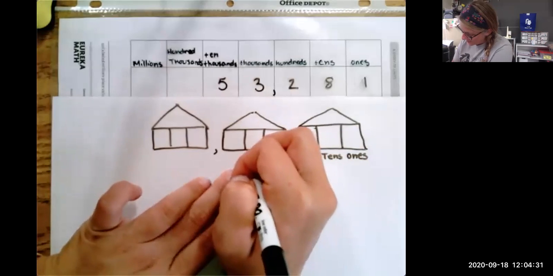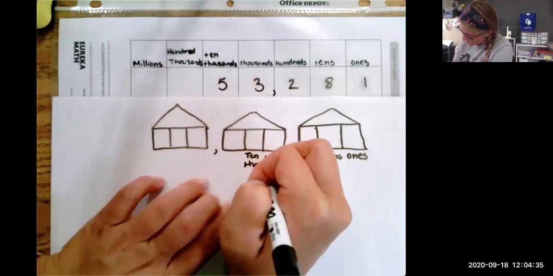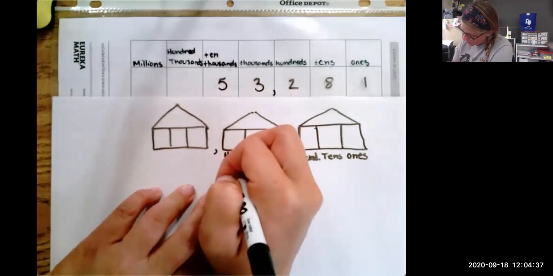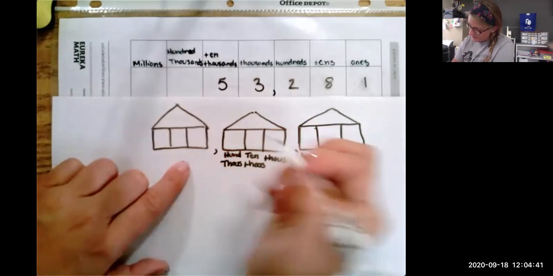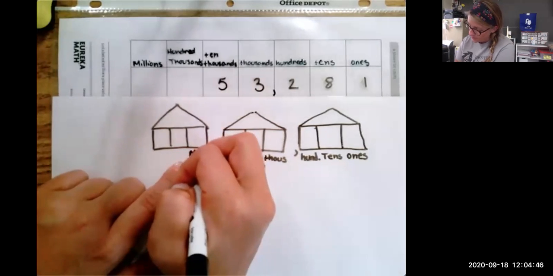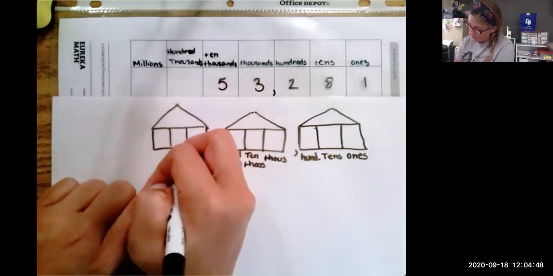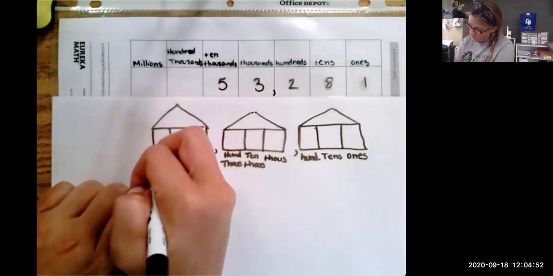So then we have 10,000 and then the 100,000. In this house, the next highest place value is going to be the millions place, and then 10 millions, and then 100 millions.